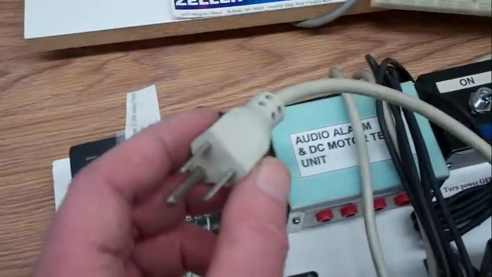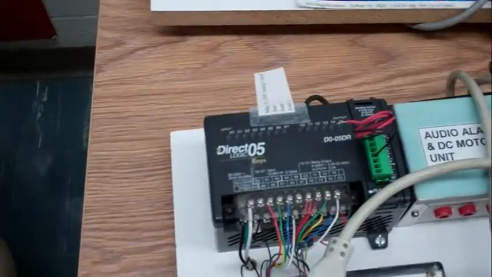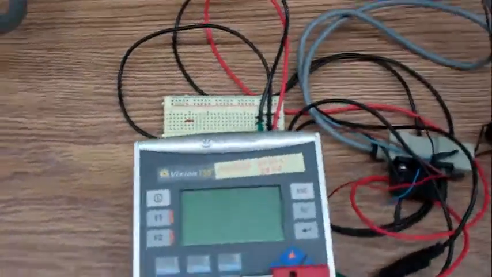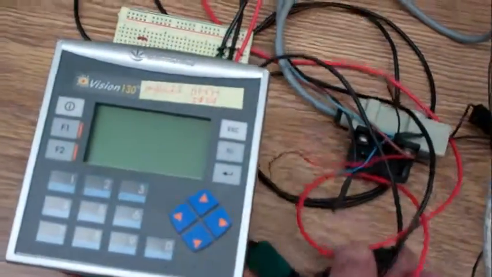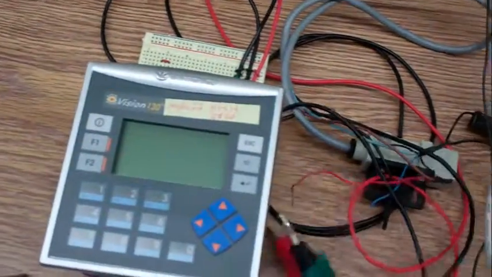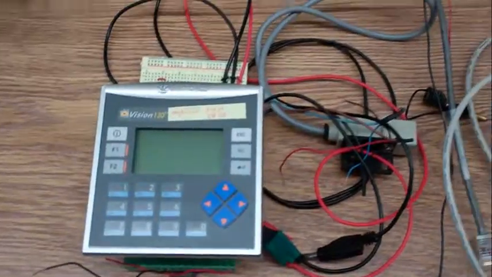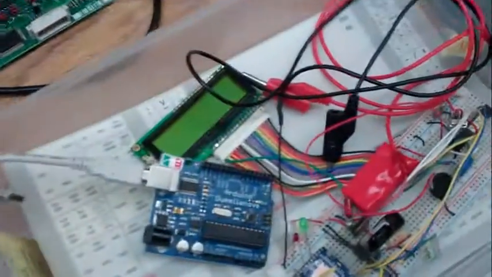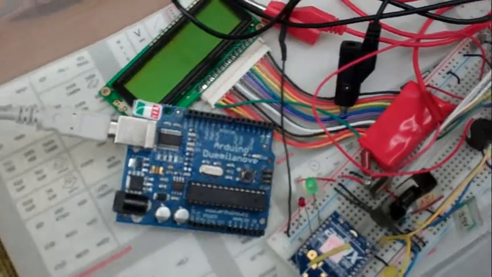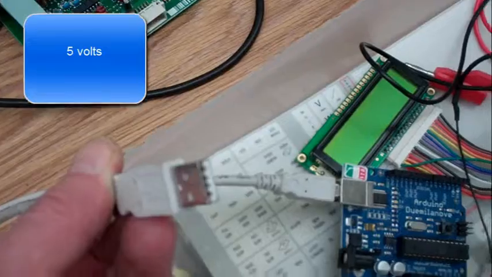The Direct Logic 05 requires 120 volts input. Internally it converts to the required DC voltage levels. Our Unitronics 130 requires 24 volts DC for its power, and it internally converts to the other DC voltage levels that are required. Our Arduino microprocessor takes its power from the supporting computer USB cable.